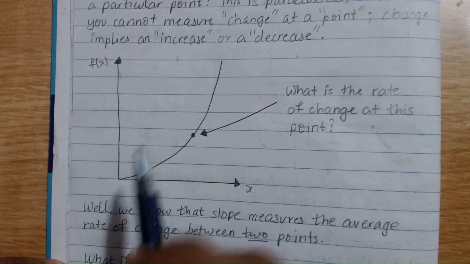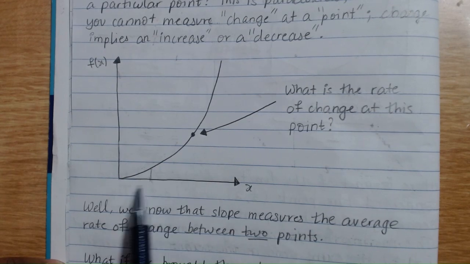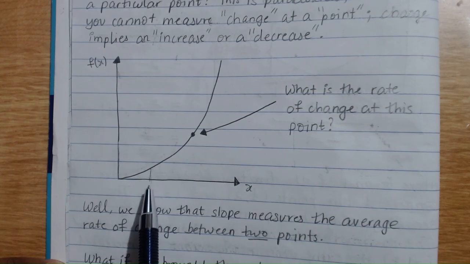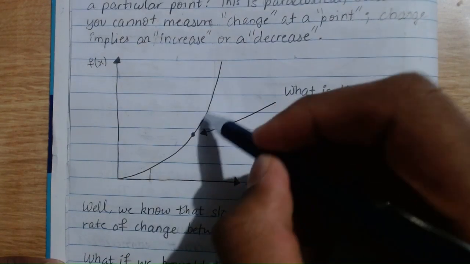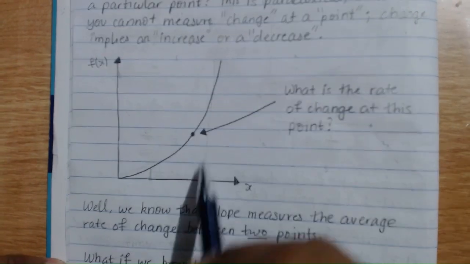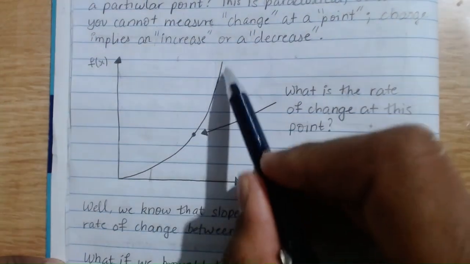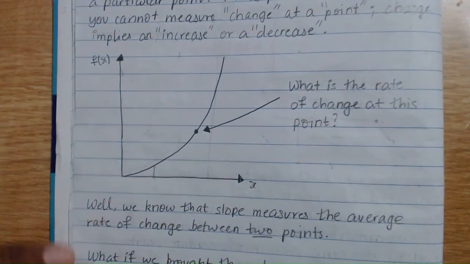So at this point, the car is traveling quite slow. For every unit increase in time, the distance isn't increasing that much. But here we can see that for every unit increase in time, distance is increasing quite a bit. So the car is faster here, or the velocity is faster.